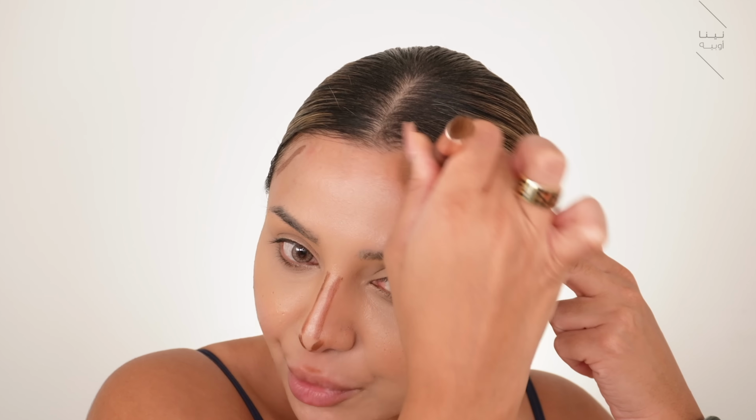Now, okay, this, you want to make sure it goes into the hairline, and there's no gap there. If you see a gap, it's not really doing its job properly. So we want to make sure this ends up blending into the hairline, so it gives the illusion of a slimmer or just a smaller forehead on the sides.